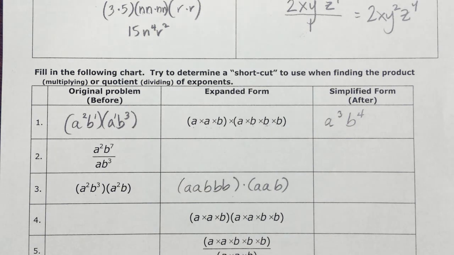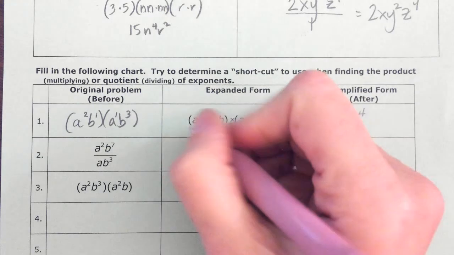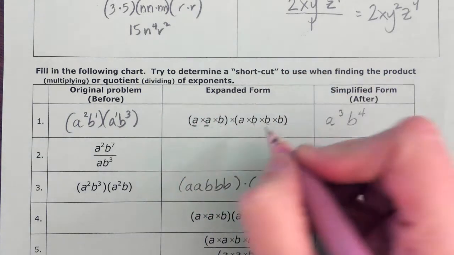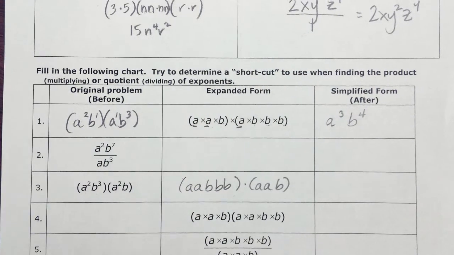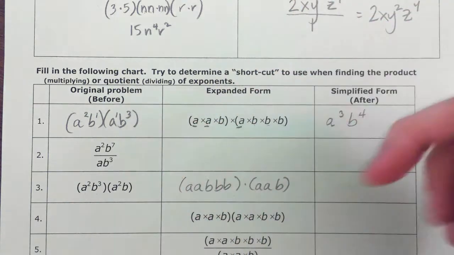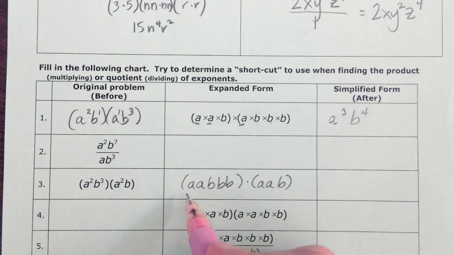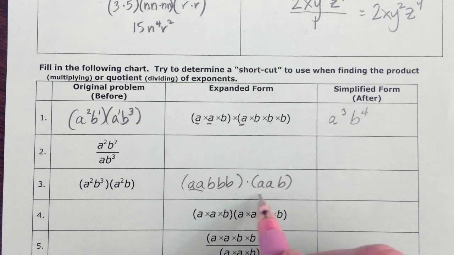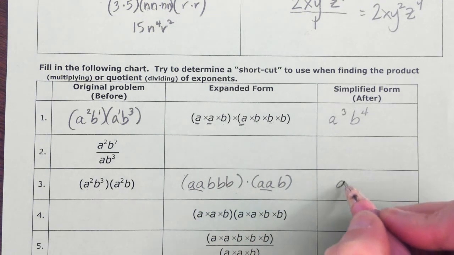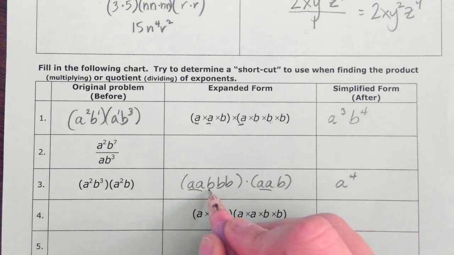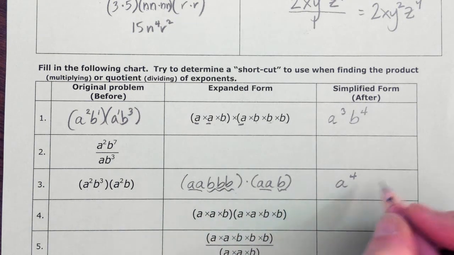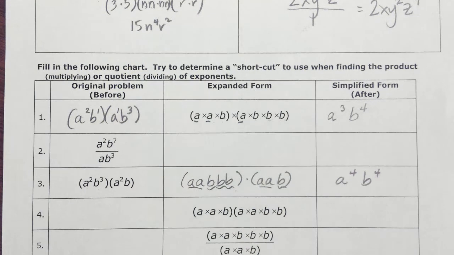So they have to have the same base. In this case, a is my base. For me to combine them into a base raised to a power, they have to have the same base. So if I look here, I have 1, 2, 3, 4 a's, so I'm going to have a to the 4th. And I have 1, 2, 3, 4 b's, so that's going to be b to the 4th.